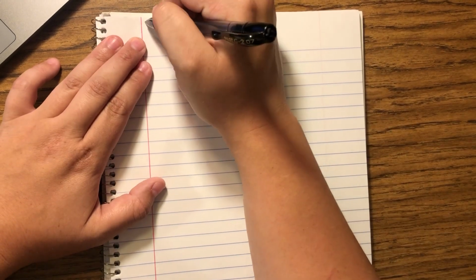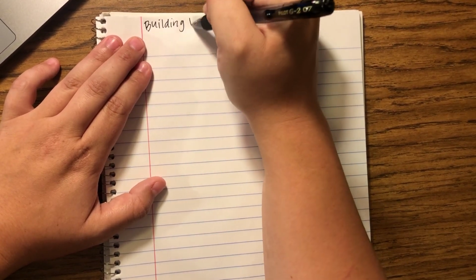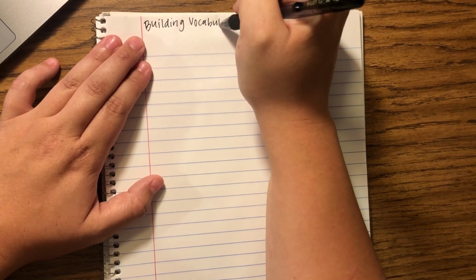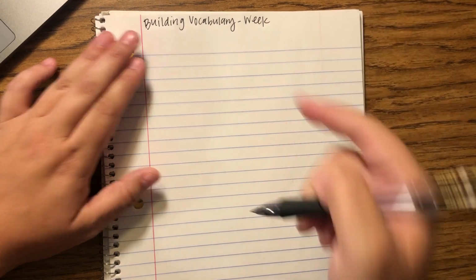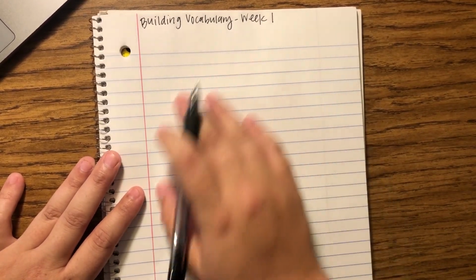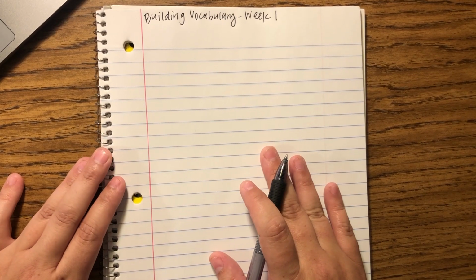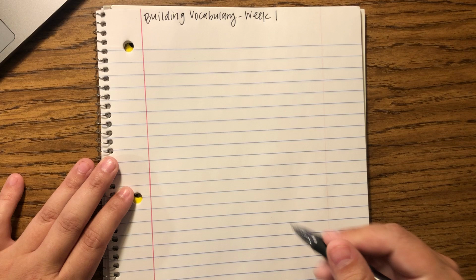So we're going to be building vocabulary. Week 1. I'm putting a title on my notes so that they stay super organized throughout the year because this is something we're going to be doing at the beginning of every week so that you can prepare to learn some new vocab. So first thing we're going to do is we're going to draw a new graphic organizer.